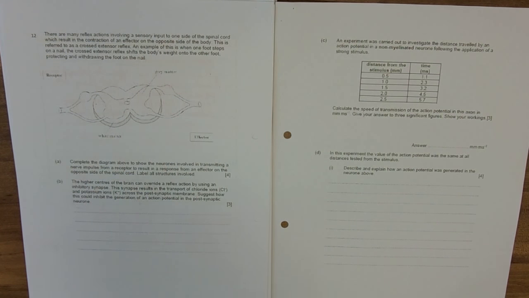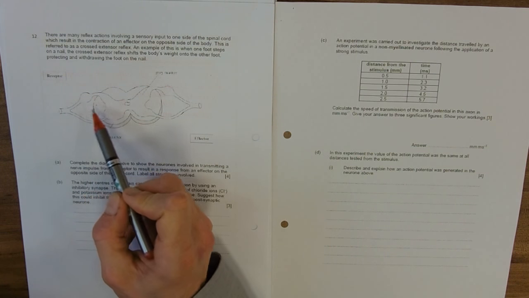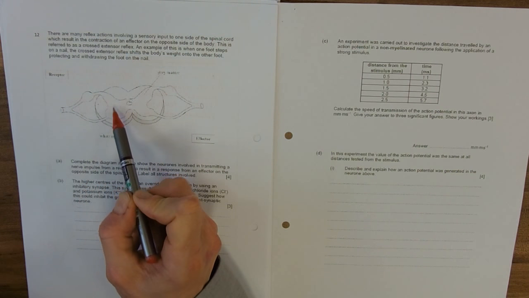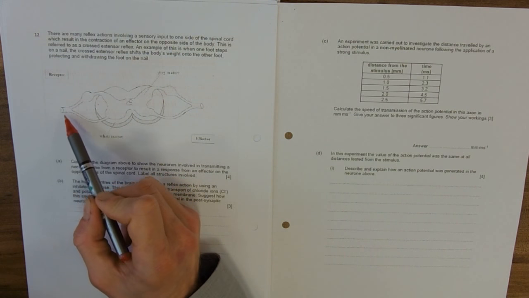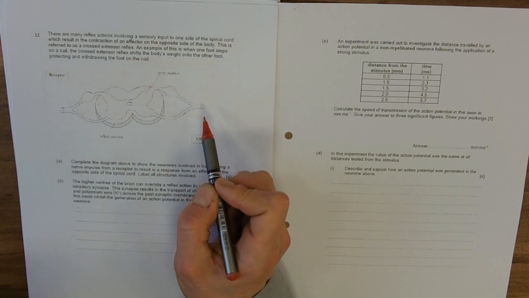This is question 12 of the component 3 in-class question book for the lower 6. There are many reflex actions involving a sensory input to one side which results in a contraction of effector on the opposite side. Normally a reflex action in your reflex arc would be sensory neuron, connector neuron or relay neuron or intermediate neuron, and then motor neuron out the same side. On this one we're saying it's on the other side.